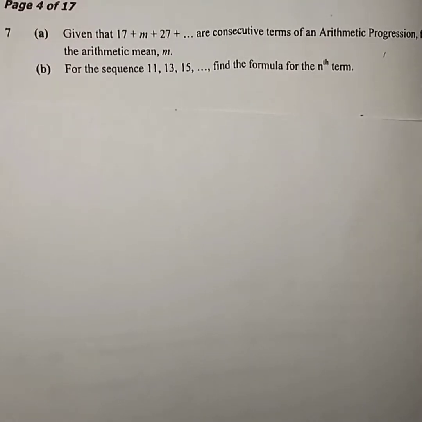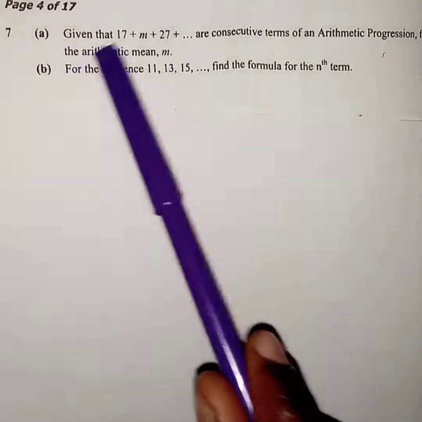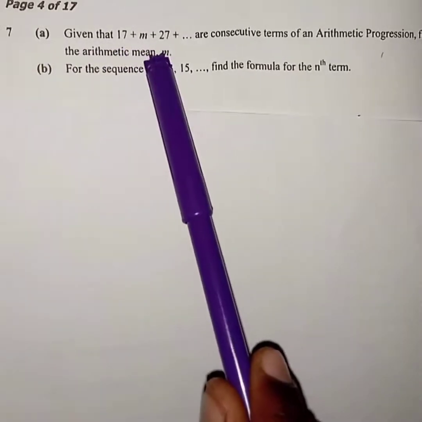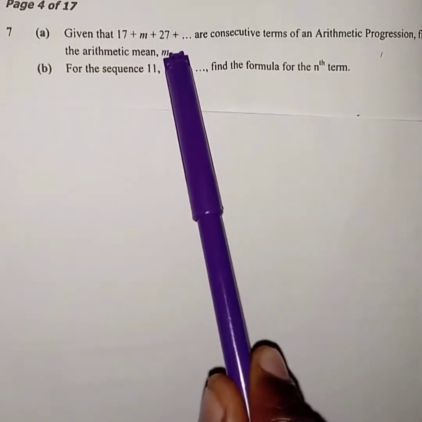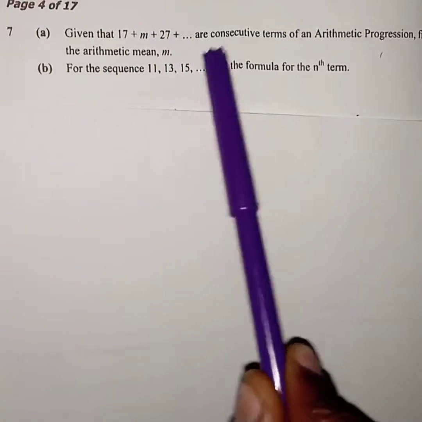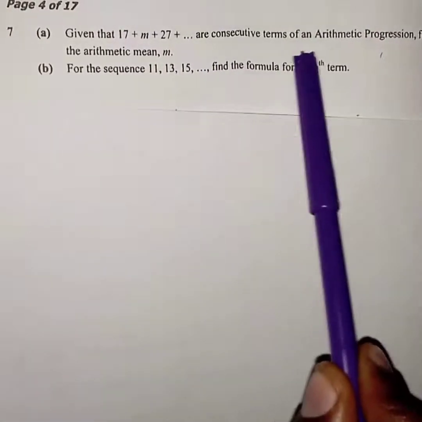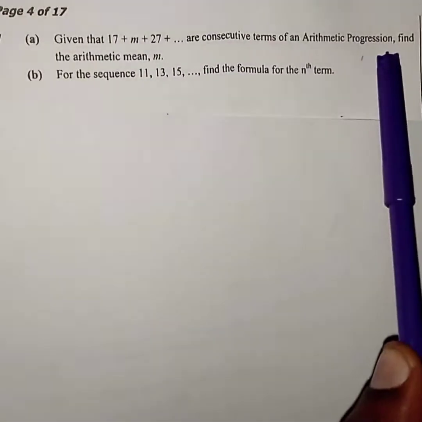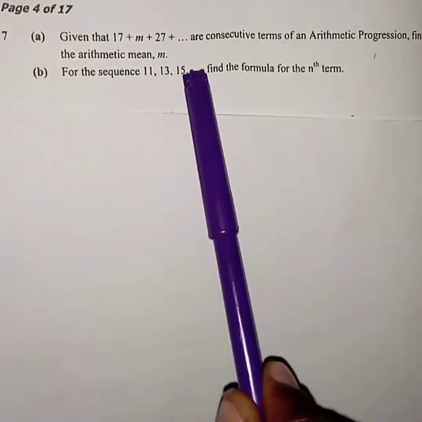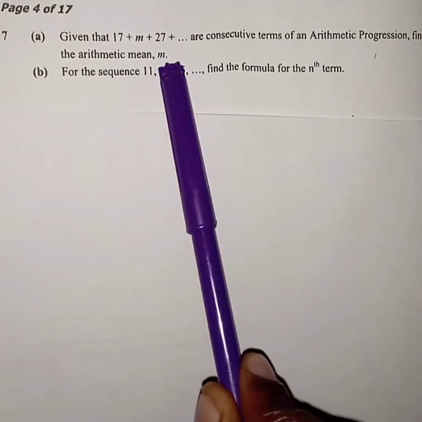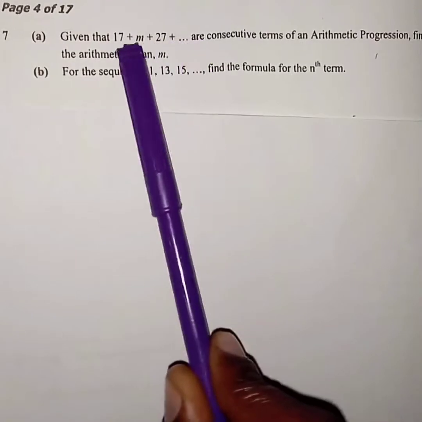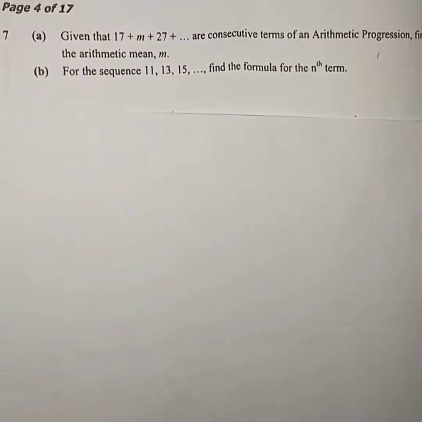Question 7a says, given that 17, m, 27, and so on are consecutive terms of an arithmetic progression, find the arithmetic mean, being represented by m in this sequence, in this series.